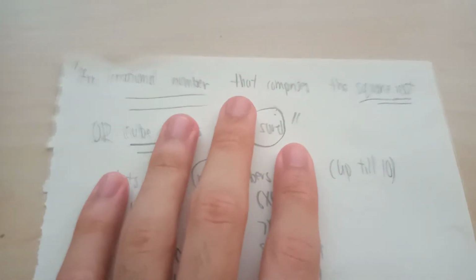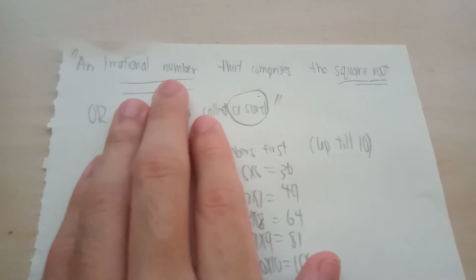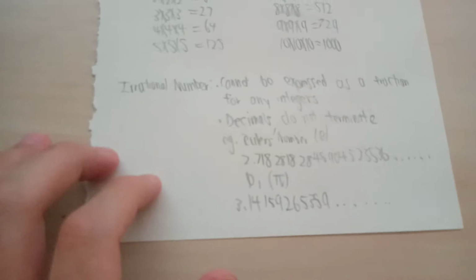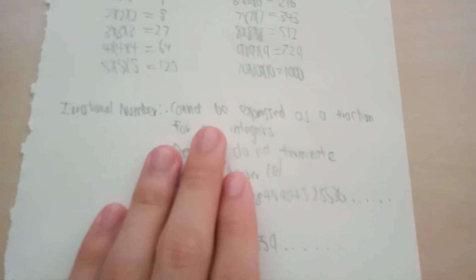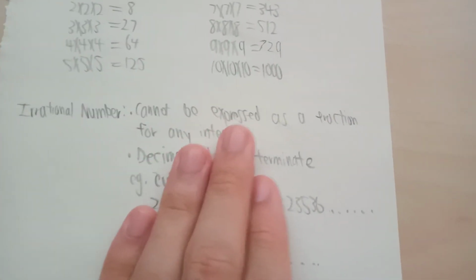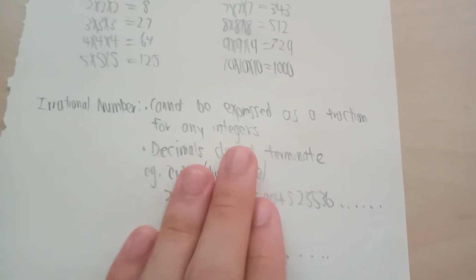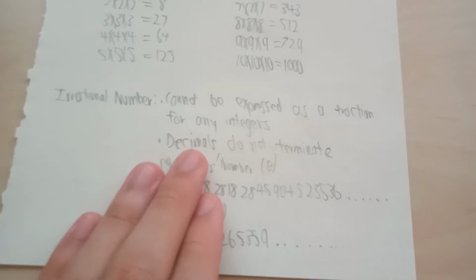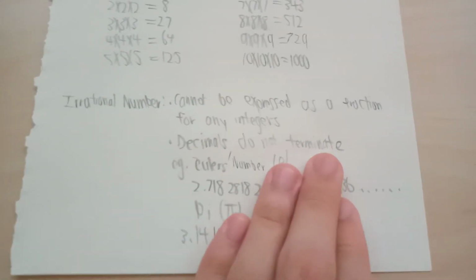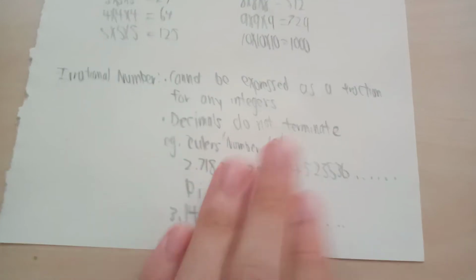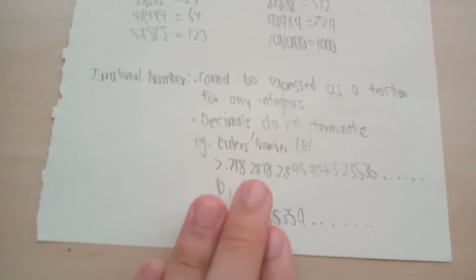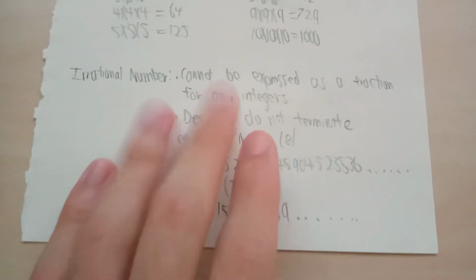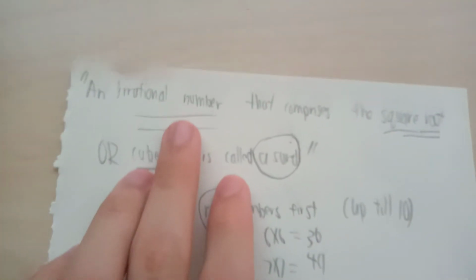But what is an irrational number? Okay, so let's just define that first. An irrational number is a number that cannot be expressed as a fraction of any integers. And it also implies that decimals do not terminate. Numbers like Euler's number e, 2.718281828, or pi, 3.1415926, blah blah blah. So that's the first part.